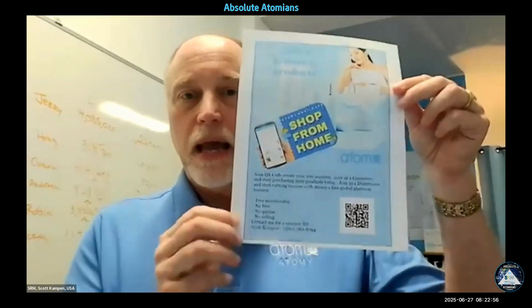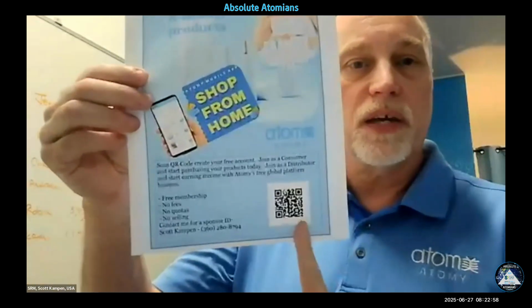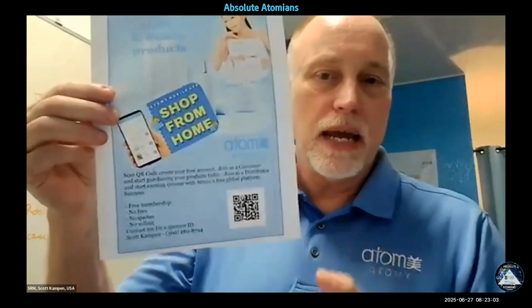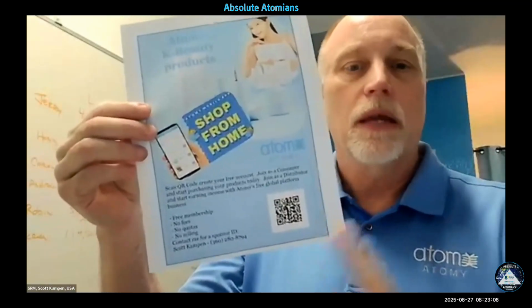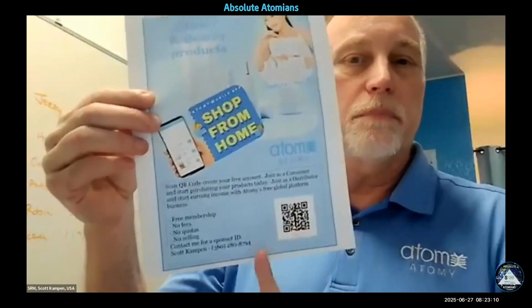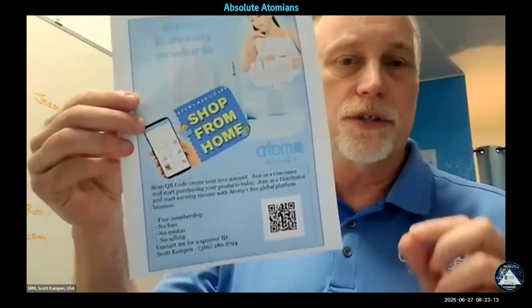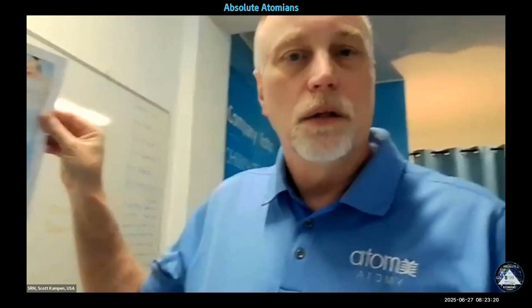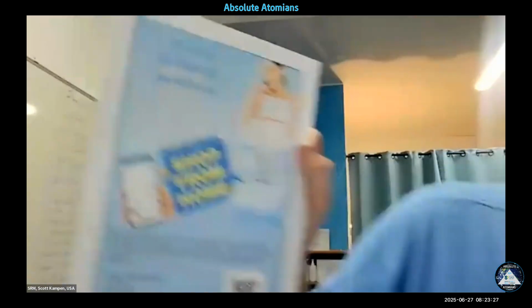Now, in here, I've created this flyer right here. And one of the things that you'll notice is I've put the QR code right here. So when I take my camera and scan it, it will automatically take that person to the membership page where they can then register as a member. So a simple little flyer like this, you can hang on your local bulletin boards, in the grocery stores, and people can come and see that.